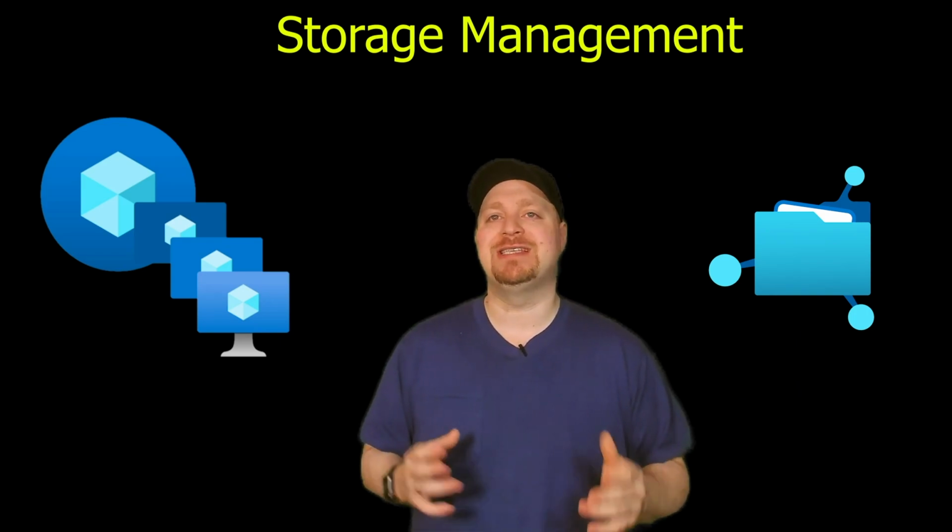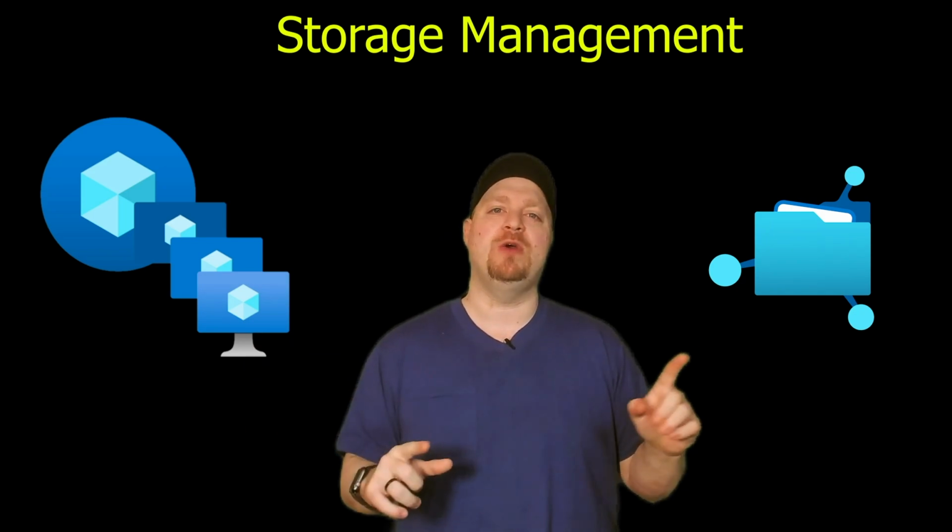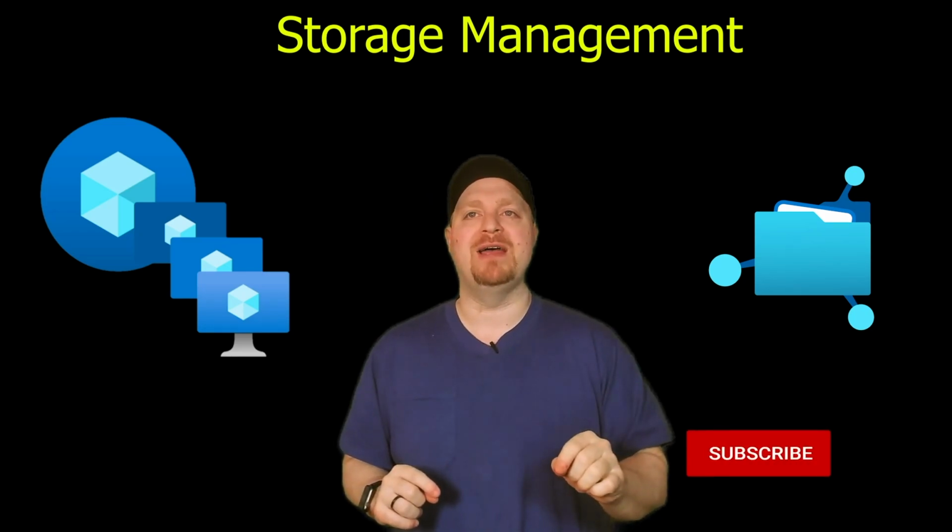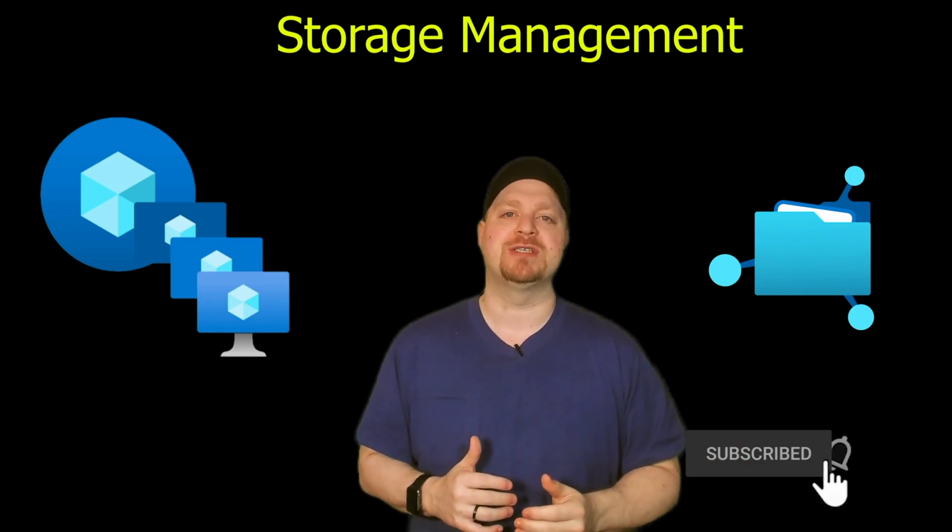Now, there are some other things in your FSLogix configurations that may make you want to have more than one share per host pool, and we're going to deal with that in our next episode when we plan our user profile configurations in FSLogix. So be sure that you've rung the notification bell so you don't miss that.